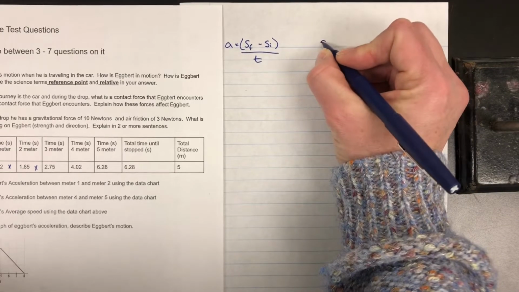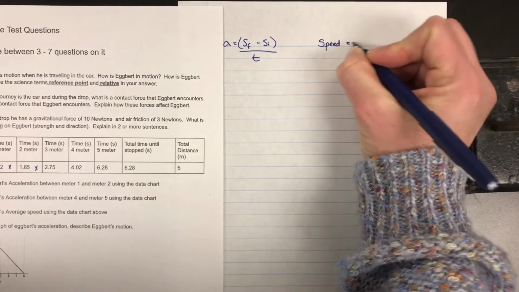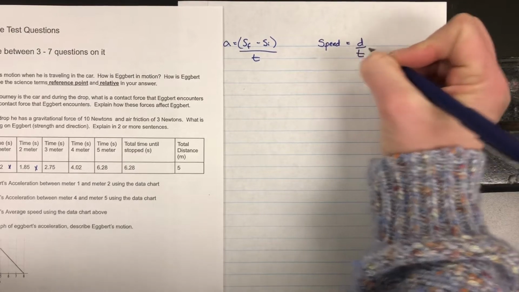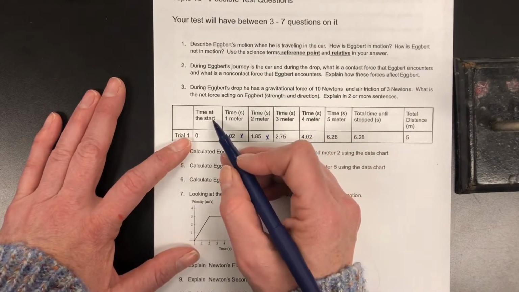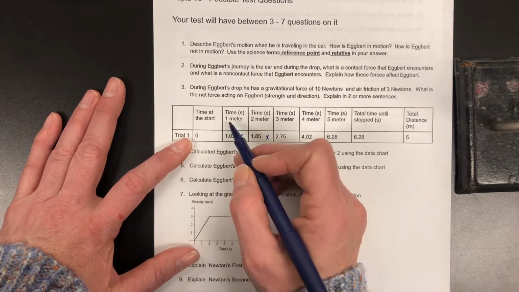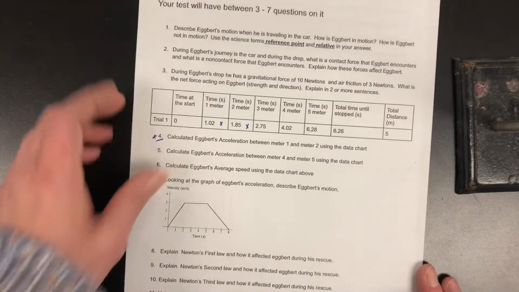So remember our formula for speed. That equals our distance over our time. Okay, so we start at time 0, we start at 0 meters. So that speed for that first meter, that's what we have to calculate first.